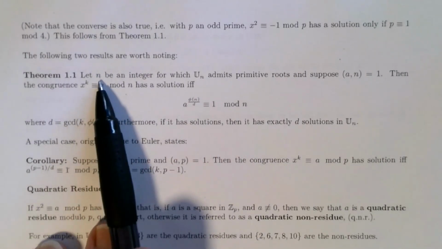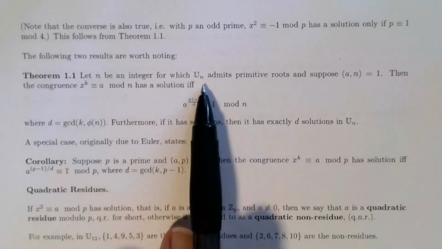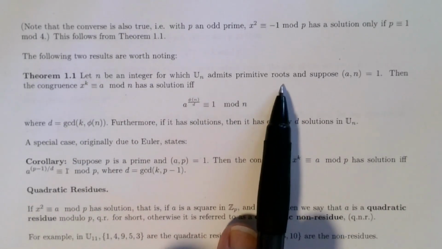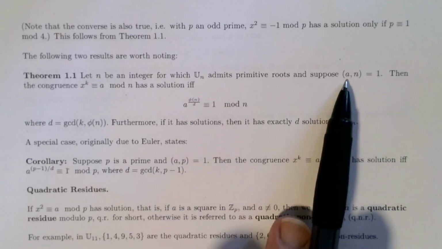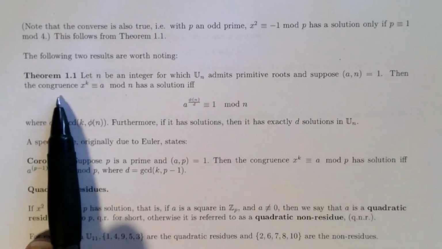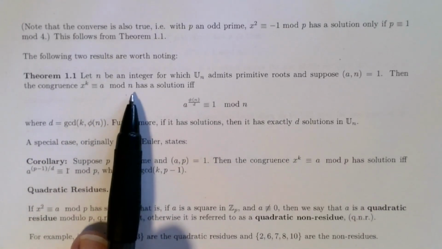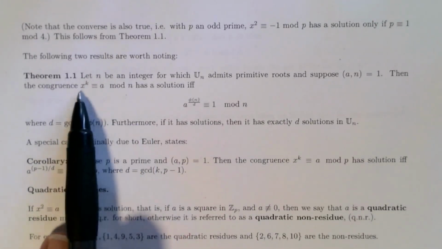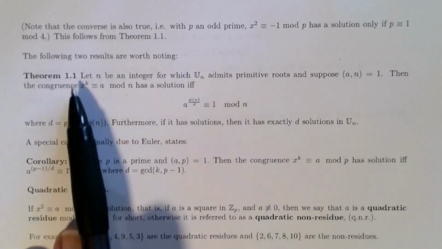So if n is an integer for which U_n admits primitive roots, and we've seen before which n this works for, and suppose that a and n are relatively prime, then the congruence x to the k is congruent to a mod n. So now we're trying to solve x to the k is a, so we're generalizing this x squared is congruent to minus 1 quite a bit.